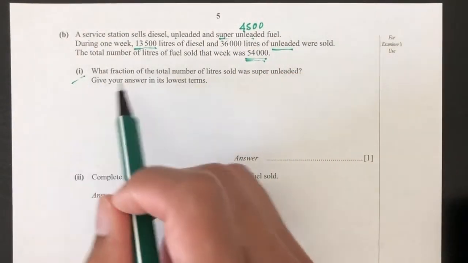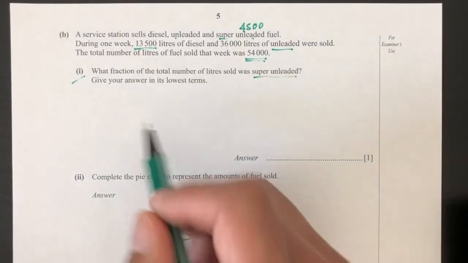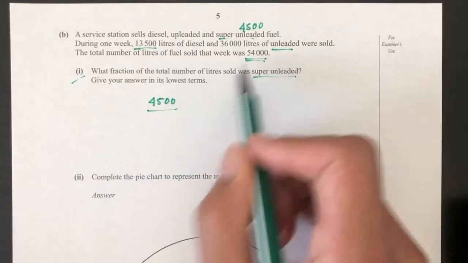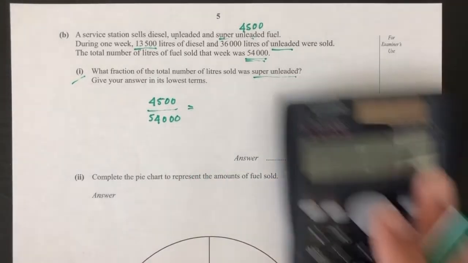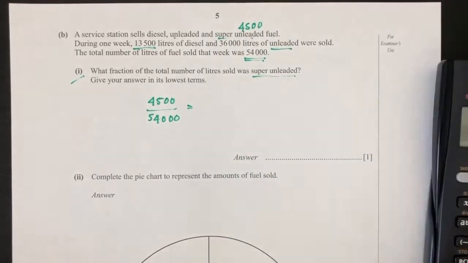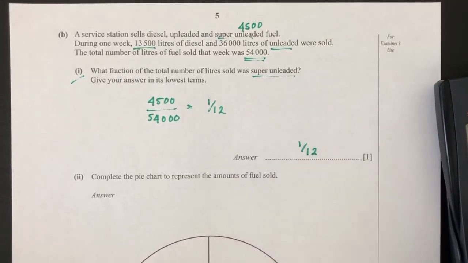So part 1, what fraction of the total number of liters sold were super unleaded? So the fraction will be 4,500 divided by 54,000. So let's do that. 45 over 54,000 (in hundreds). That will be 1 over 12. So your answer will be 1 over 12.